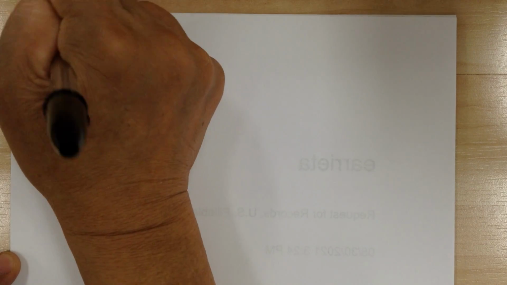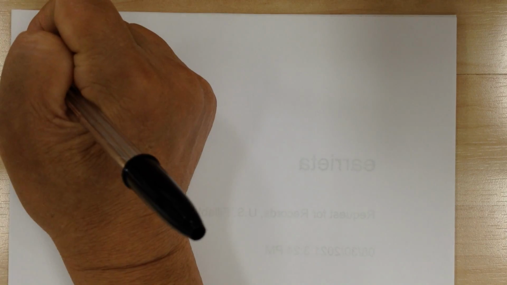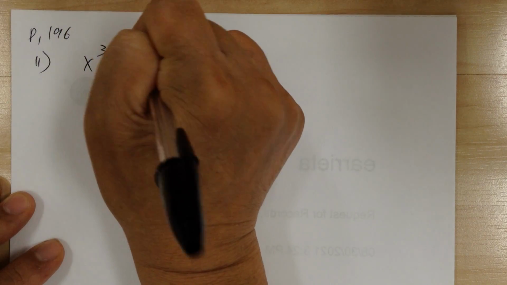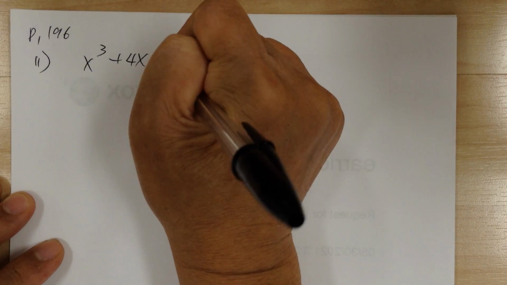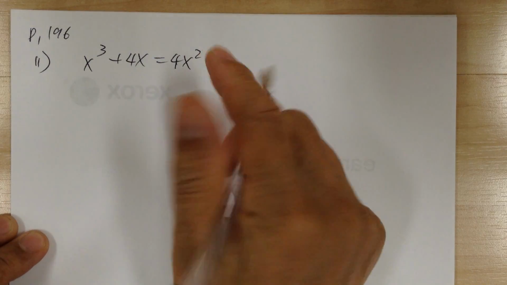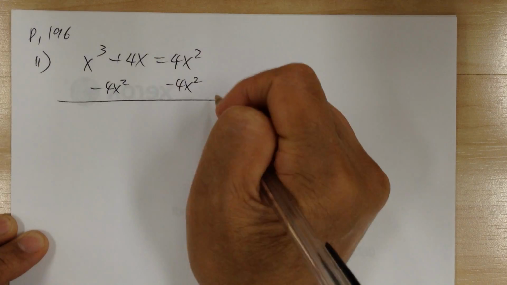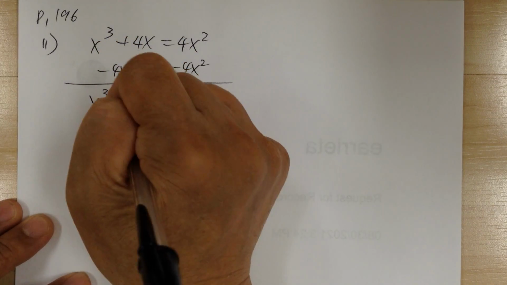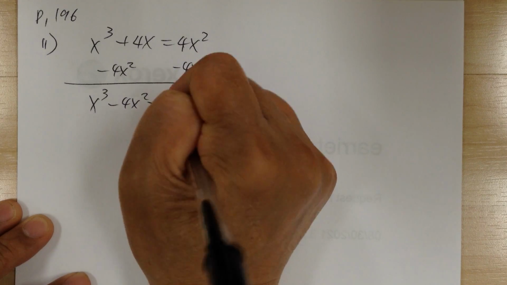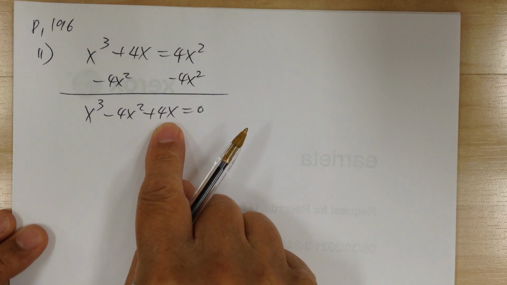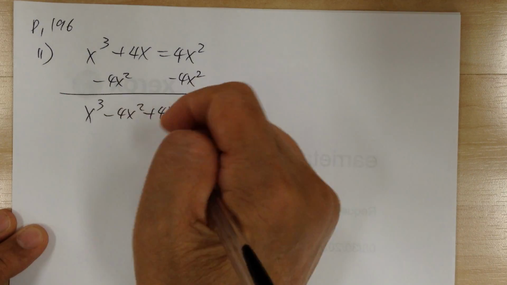Okay, next one, number 11. Okay, we have x³ + 4x = 4x². So first you have to make sure this is equal to 0. So minus 4x² on both sides. So you got x³ - 4x² + 4x = 0. Next step is you have to make sure this is factored. So let's go and do step 1, common factor.